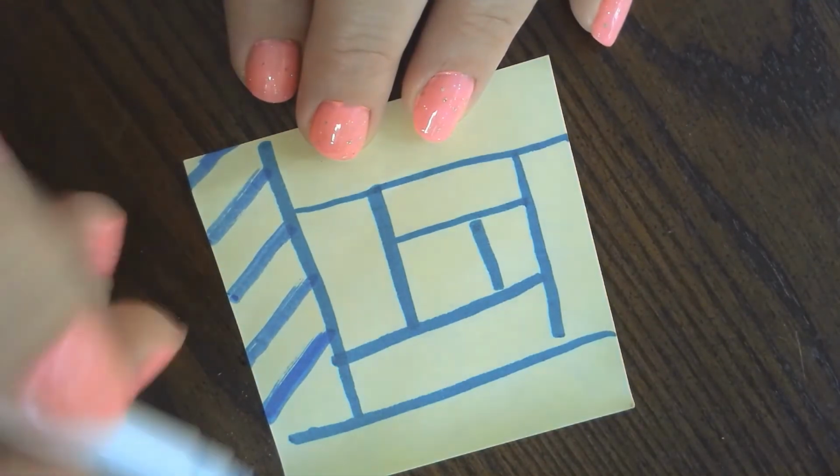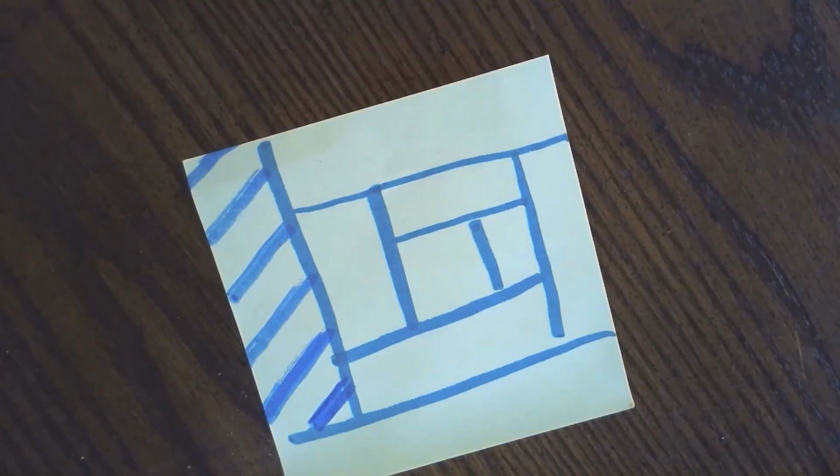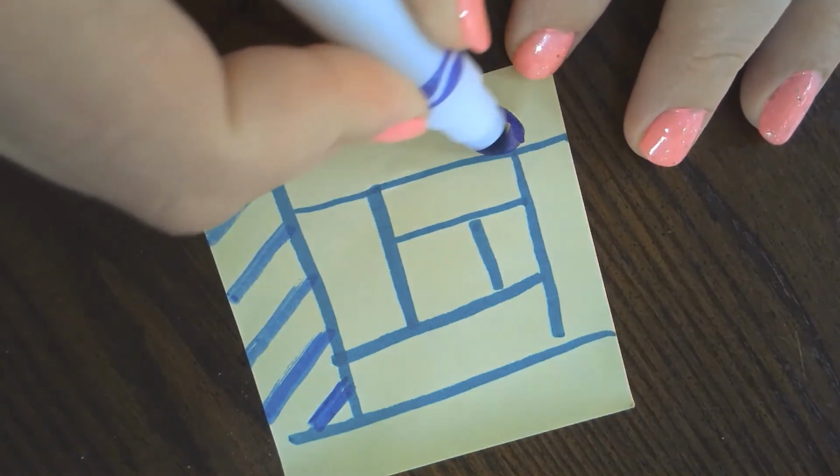Can't really tell the difference between these two colors, can you? The first color I used was turquoise and this is blue. Maybe I'll do polka dots on this area.